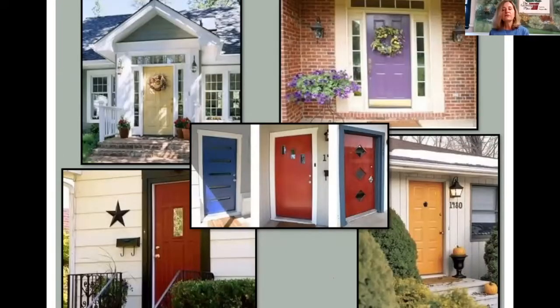All right, we're talking about the front door here. Here is a red brick house, and the front door is purple. It actually kind of works. I don't think I'd paint my front door purple with a red brick house. That's not my personality, but it works. Look what they did. They put purple petunias next to it, and the wreath has some purple in it too. So it works. It invites you to the front door.